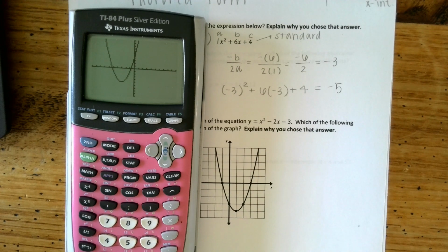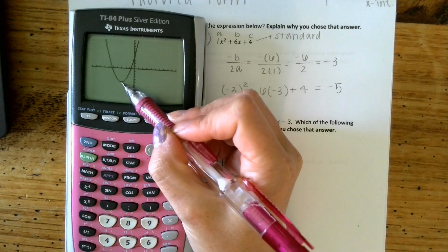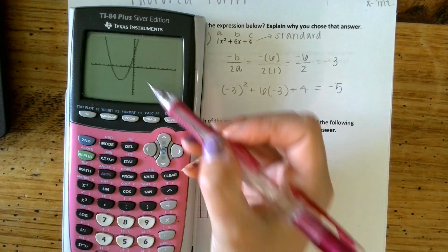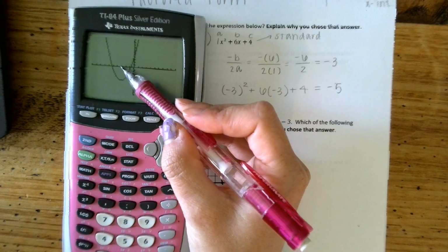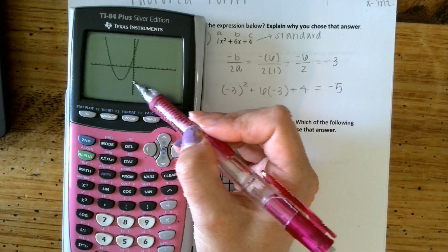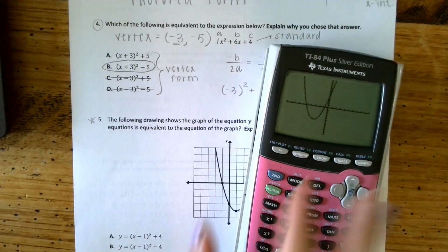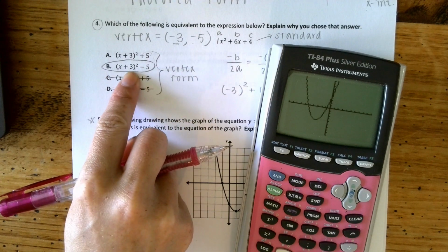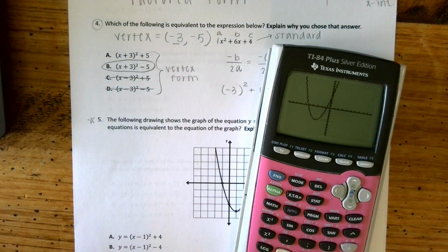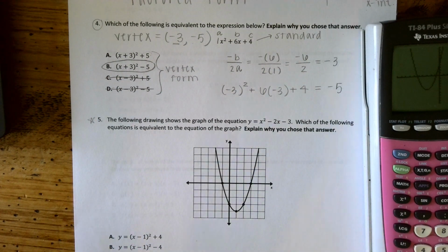Now I can't see exactly where that vertex is, but I could kind of take a guess. It looks like it's at negative 3-ish, and then I know it's at negative 5 now. So you could always use this graph to help you find that vertex and get it into vertex form. Go ahead and try number 5.